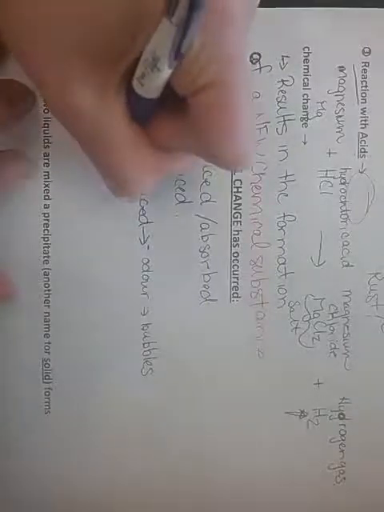Okay? A new color, and this is another hard one too. We're going to do an example of this. So a new color is produced. So this isn't red and yellow make orange. This is 2 transparent liquids make blue. What? How did that happen? Well, there was a chemical change then. All right, so this again is not like mixing paint, that's physical. It's an unexpected color change that occurs.